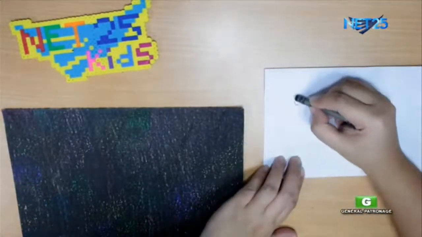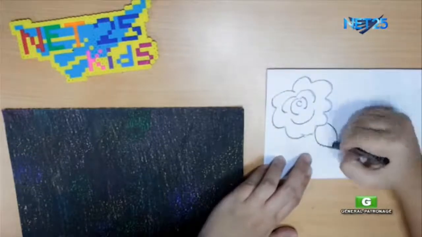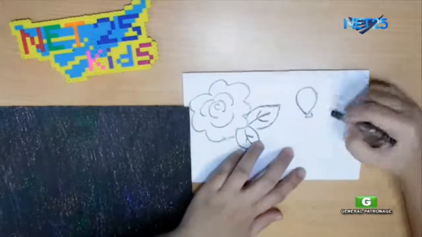Plan out a picture that you want to etch or draw. You may draw it first on a different paper.